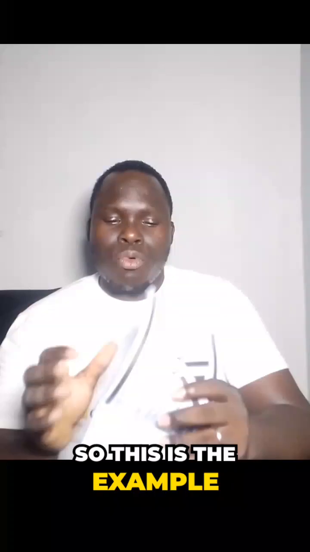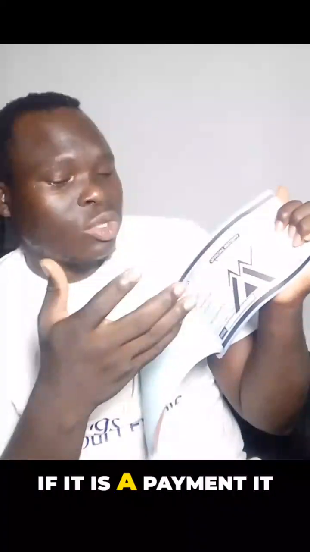So this is the example of a receipt. This is the official receipt. The date is there. Received from, this is the person we are receiving the money from, and the sum of what? How much have we received from the person? And is it an initial deposit or a total payment? If it is a total payment, it will be written there, and if it is an initial deposit, it will also be written there.